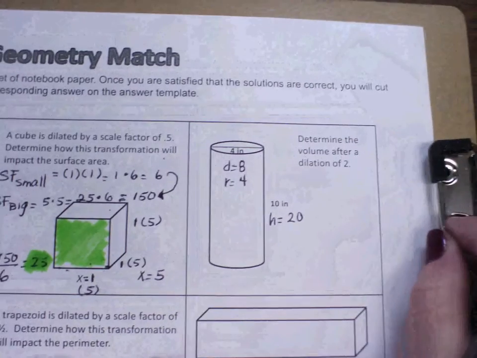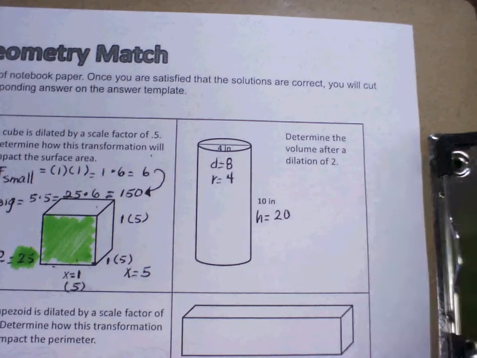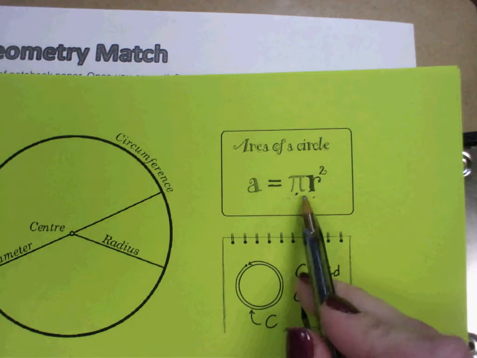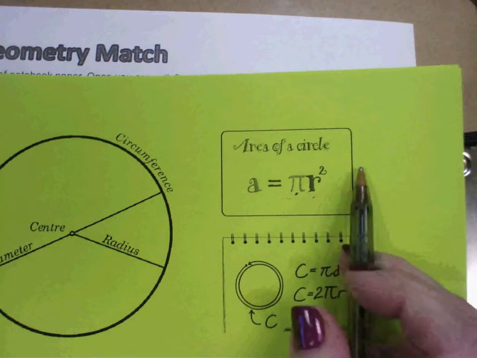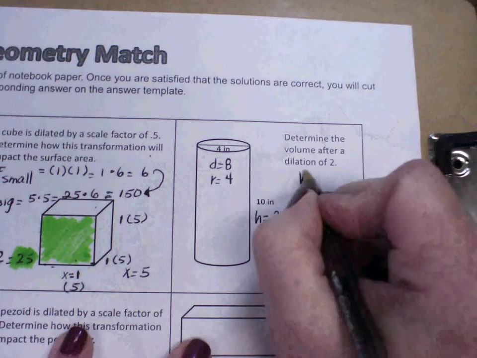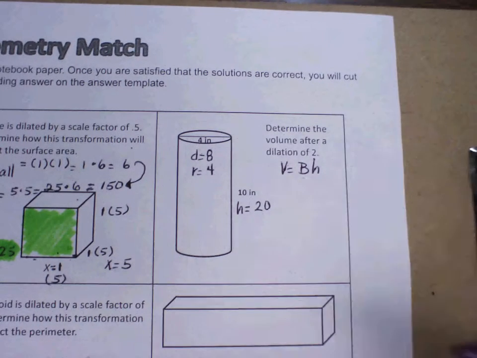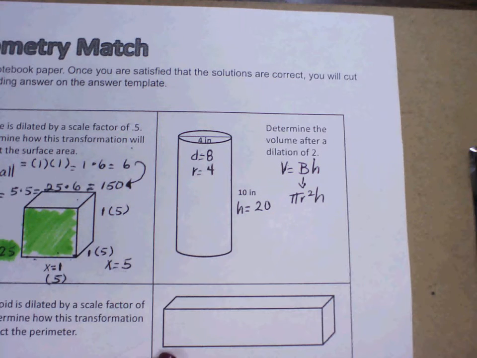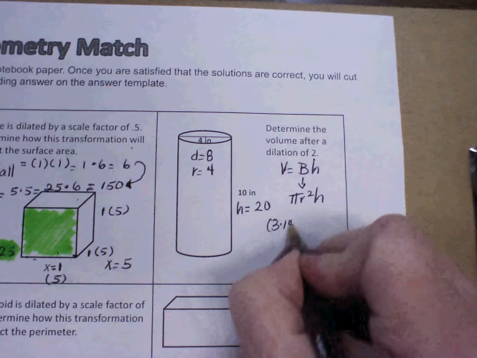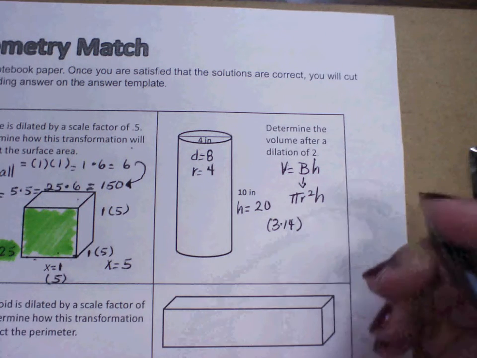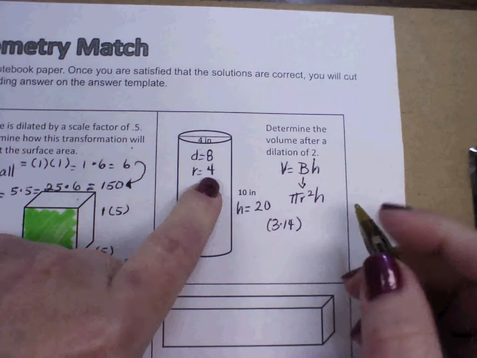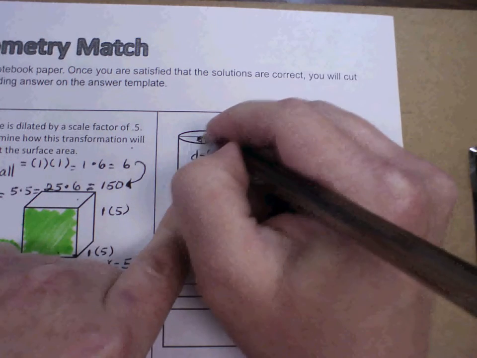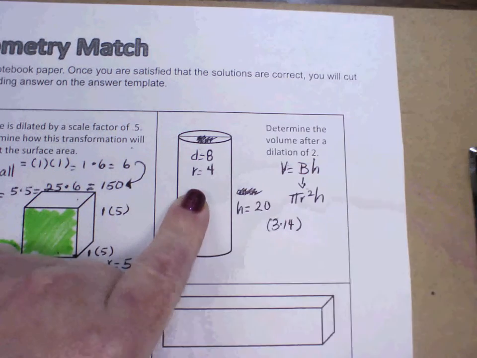Big B times H. Very good. Where big B is the area of the base, which is the circle. Very good. And that would be pi r squared. Okay? All right, so pi is 3.14. What's the radius? 4. Right? Because I don't have this 4 anymore.